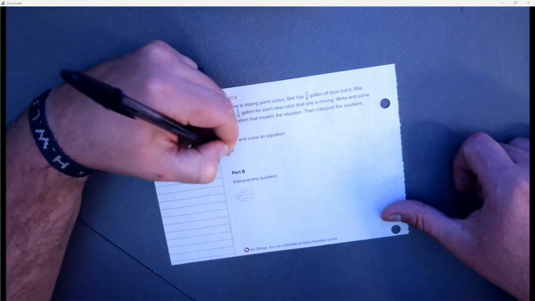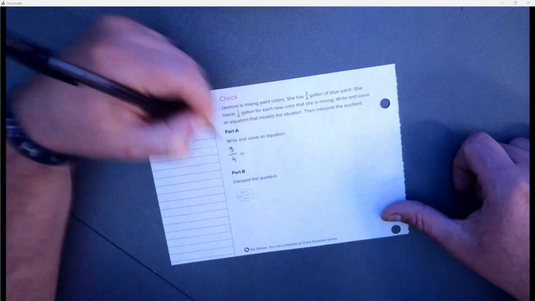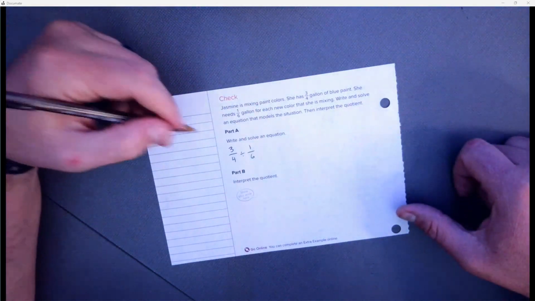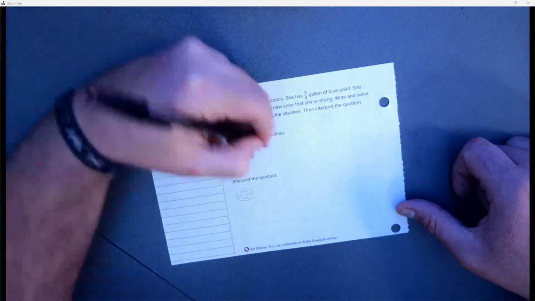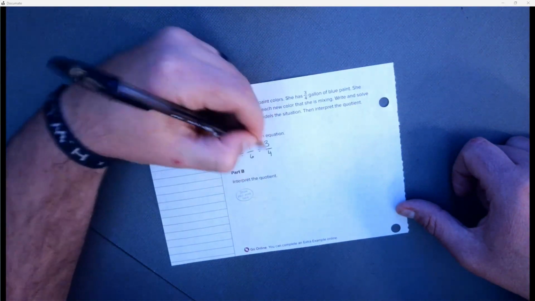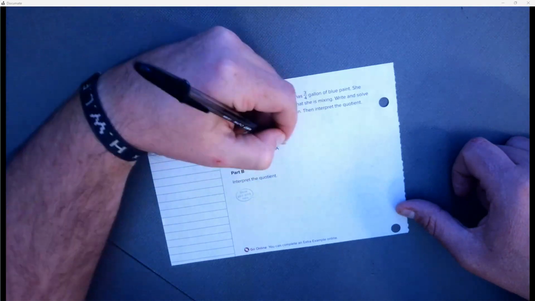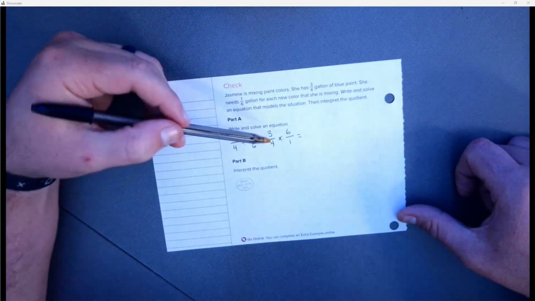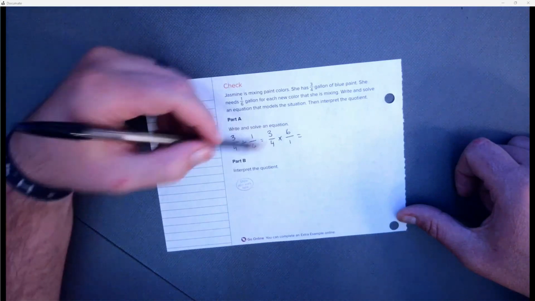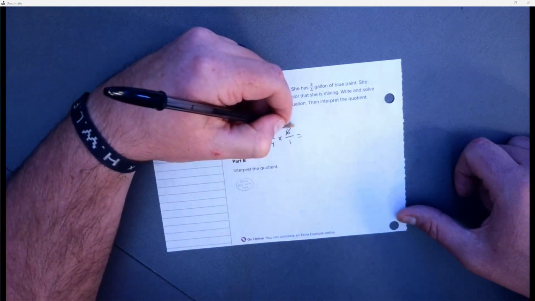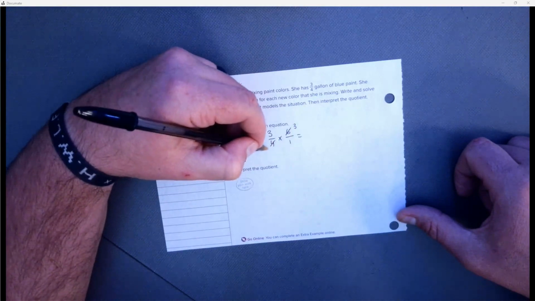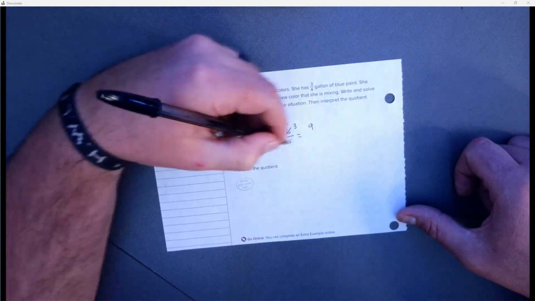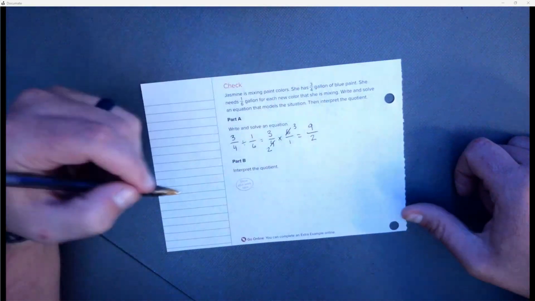So we're doing 3/4 divided by 1/6. Now in order to solve this problem, we're going to do keep, change, flip. So 3/4, change to multiplication, and flip to 6 wholes. Okay, we can cross simplify the 4 and the 6. 2 can go into both of those. 6 divided by 2 is 3. 4 divided by 2 is 2. So we got 3 times 3, which is 9, and 2 times 1, which is 2.